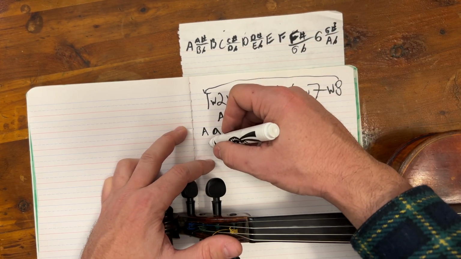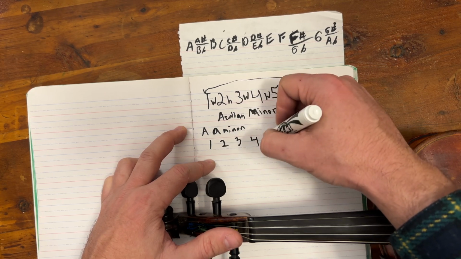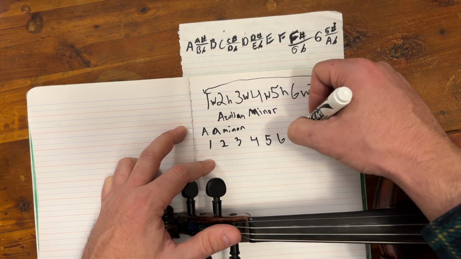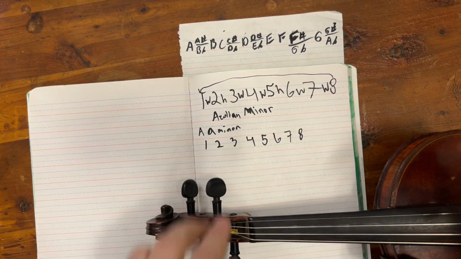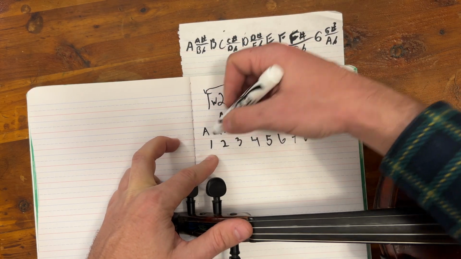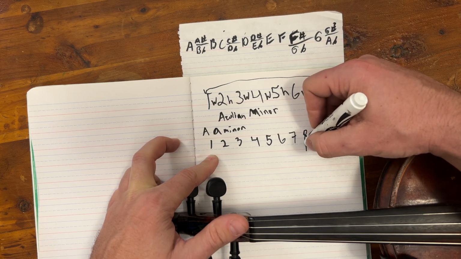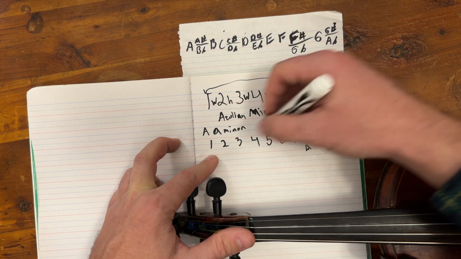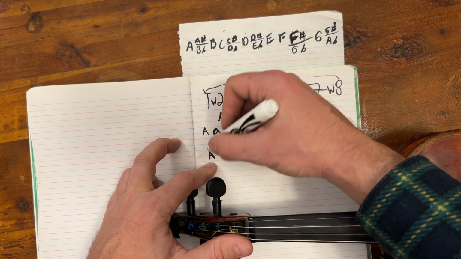And we're going to find what our 1st, 2nd, 3rd, 4th, 5th, 6th, 7th, and 8th notes are going to be. Now at this point you can probably guess what our 1 and 8 are going to be. Those are going to be A's, A and A. Okay?